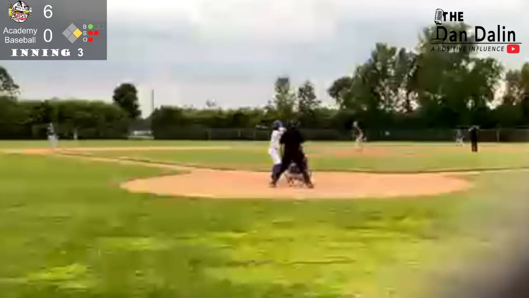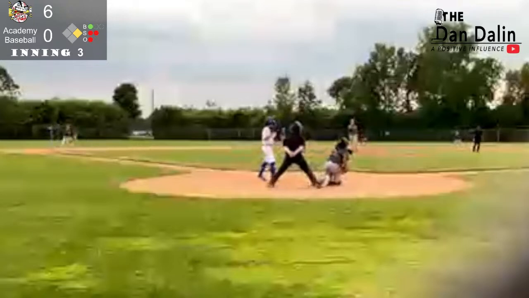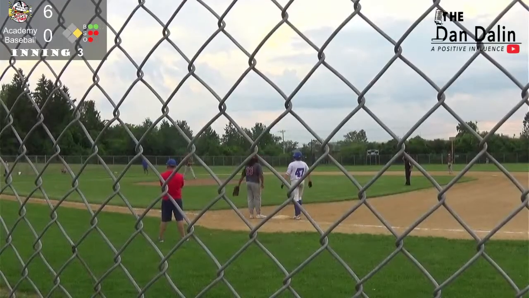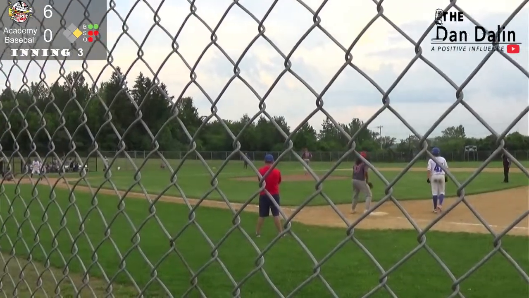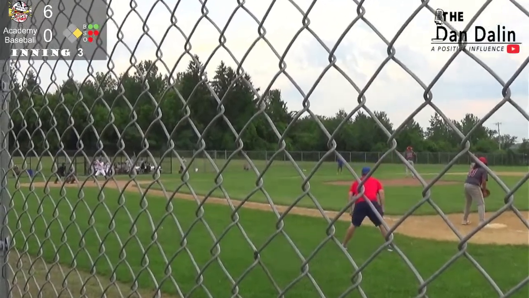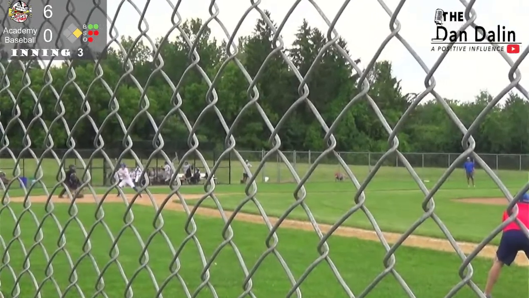Academy trails by 6 here in the bottom of the 3rd inning. There's that pitch, misses outside, ball 2. Two balls, 2 strikes, 1 out. There's the pitch.